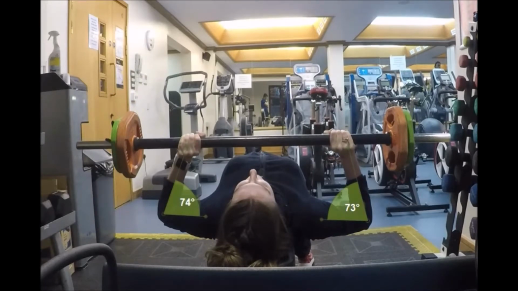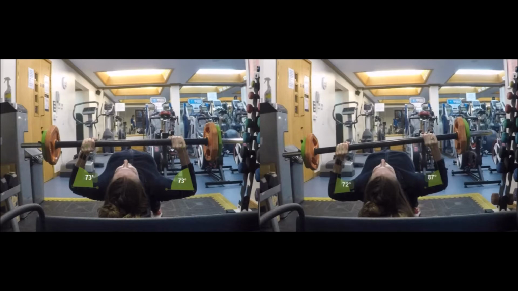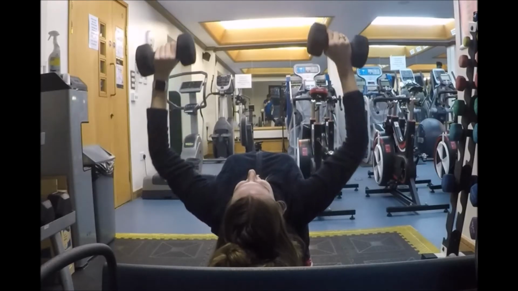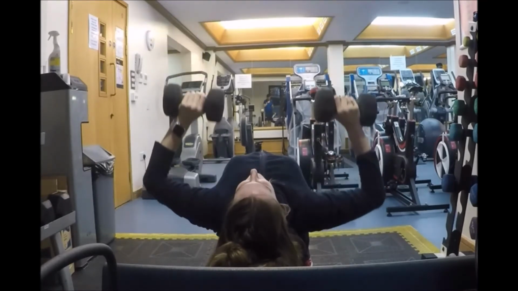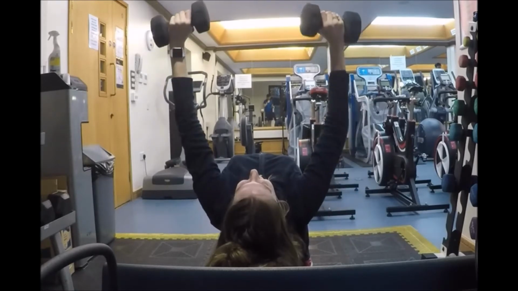We also looked at a dumbbell press to assess stability in this movement. The athlete commented that this was a more challenging exercise than with the bar, and it is noticeably less controlled within this recording. Another aspect that I wanted to assess was her strength.